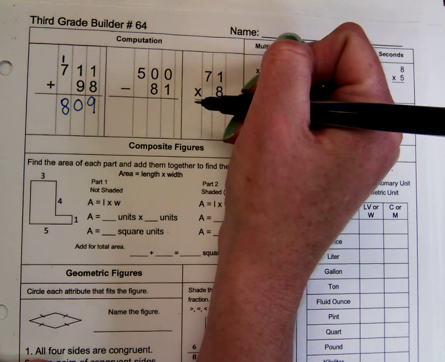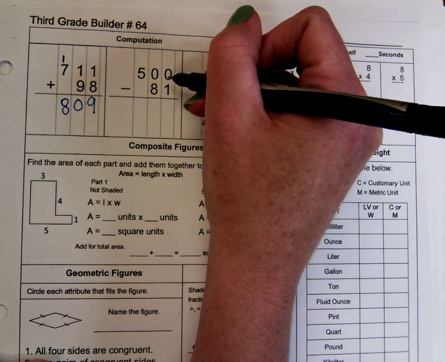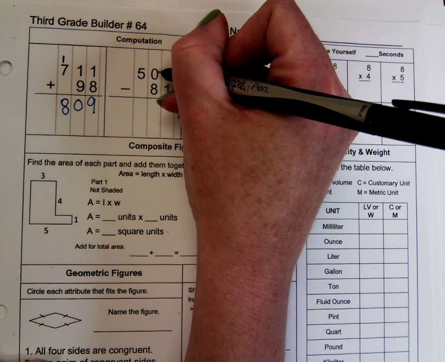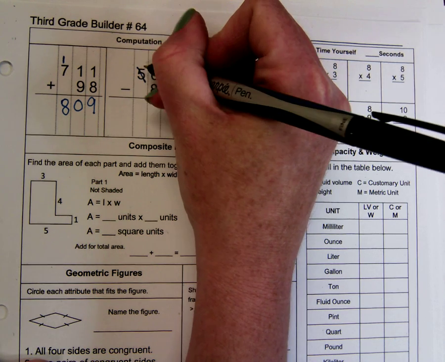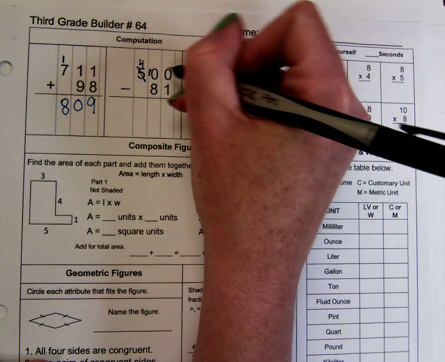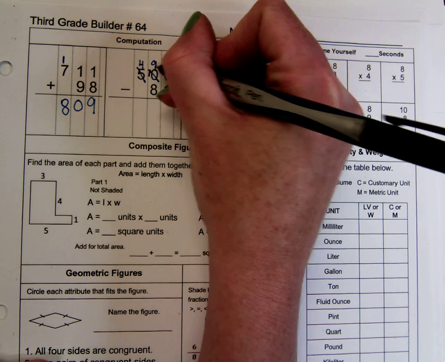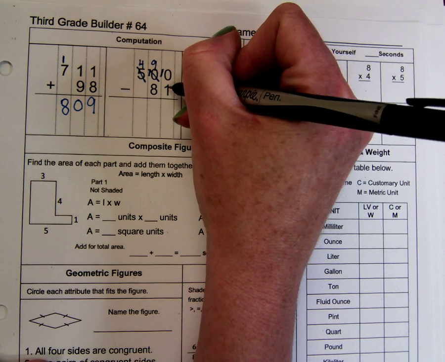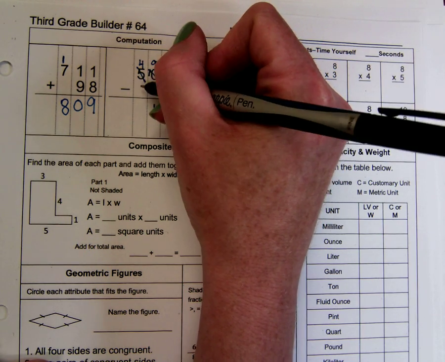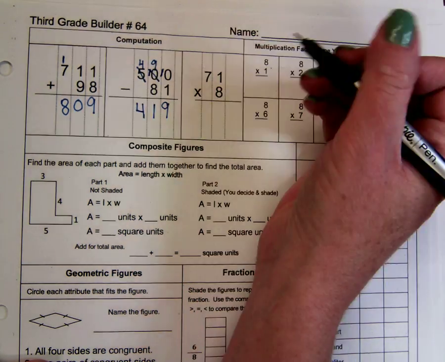Now we have 500 minus 81. We try to do 0 minus 1. We can't do it. Go next door. Nobody's home. We got to take 100, trade it in for 10 tens. Then I take one of the tens, trade it in for 10 ones. 10 minus 1 is 9. 9 minus 8 is 1. And 4 minus nothing is 4.